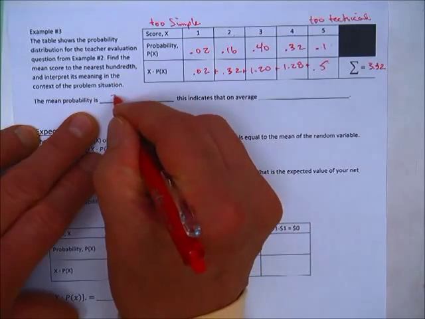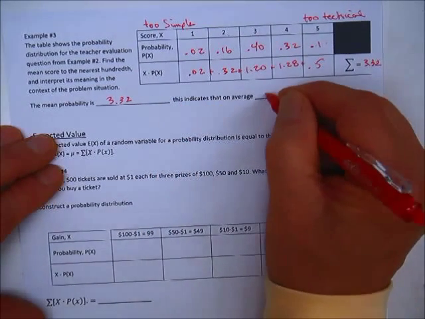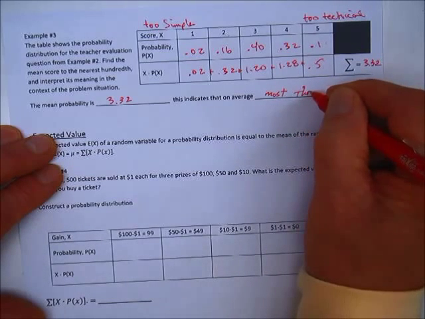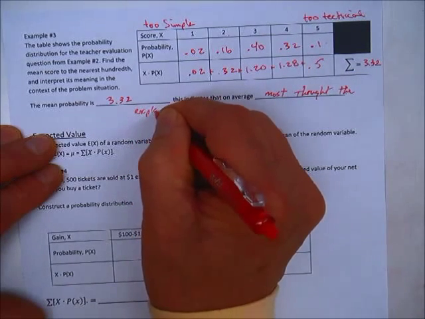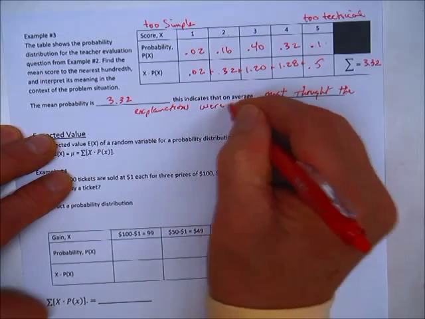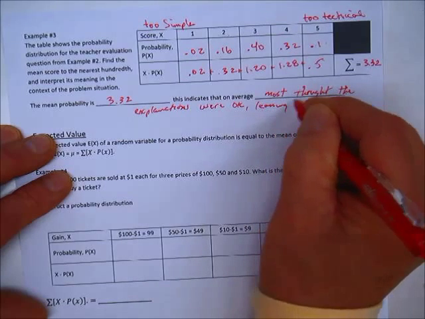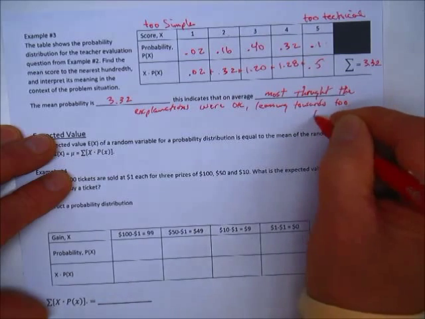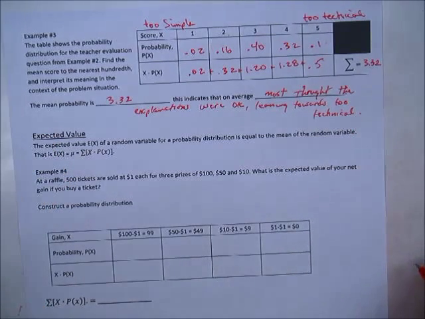So with a mean of 3.32, we could say that most thought the explanations were okay, I think, but leaning towards too technical. So the teacher could take that into consideration.